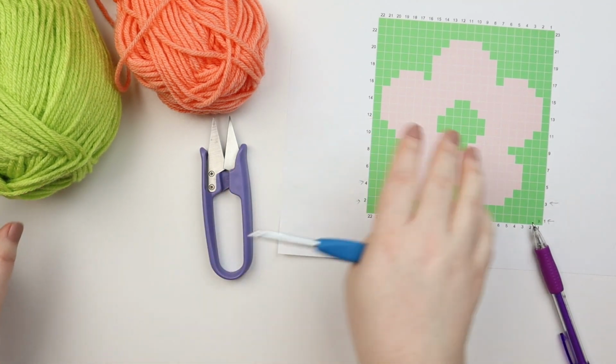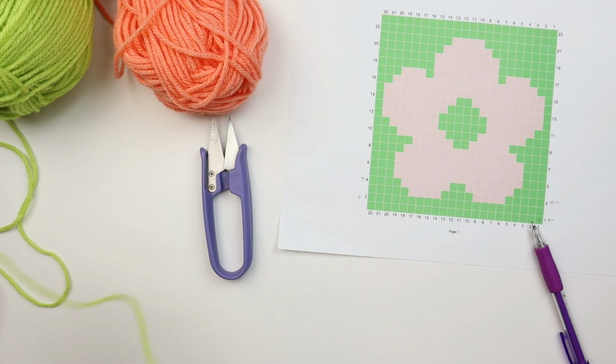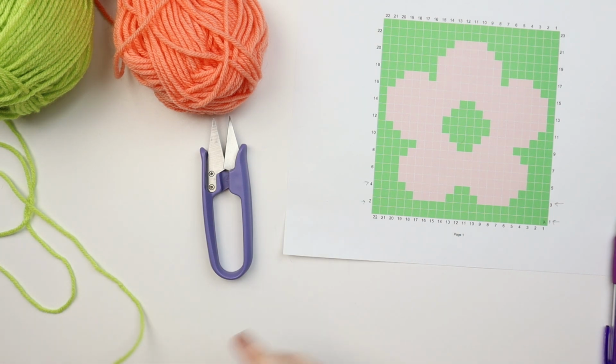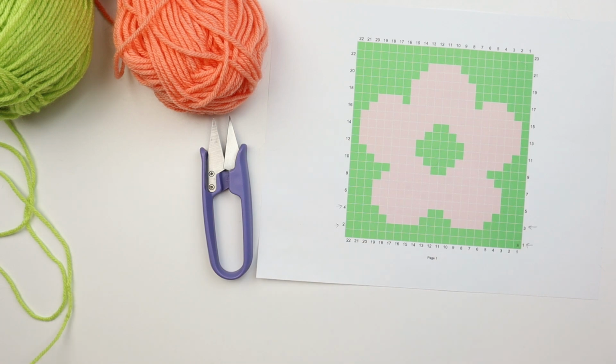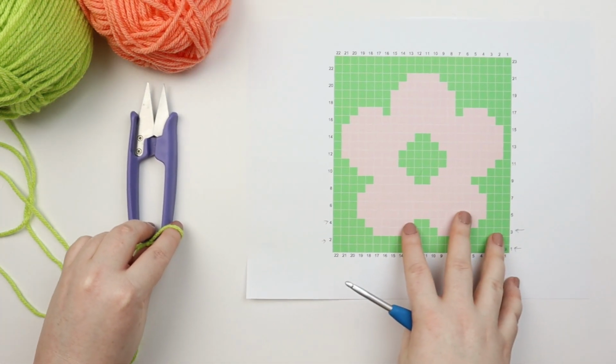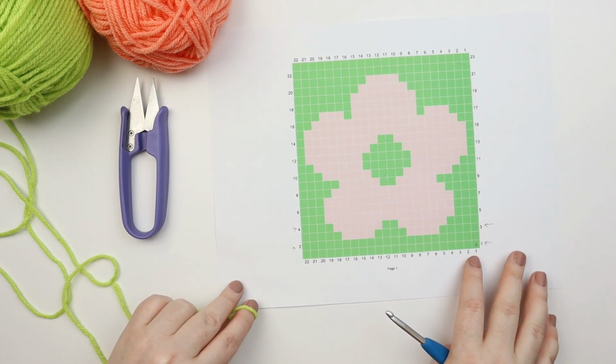So I'm going to just use the colors that I used for the chart, just a pink and green color. But again, please use any yarn colors, chart, anything that you'd like to use while following along. It's all going to be the same regardless of what chart or colors you use. The technique is just going to be the same. All right, so let's go ahead and get started.